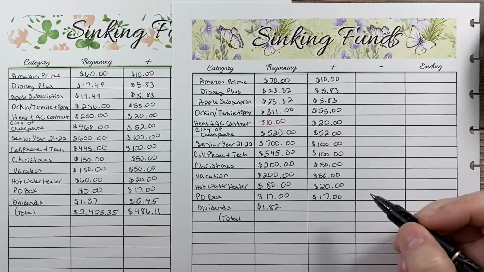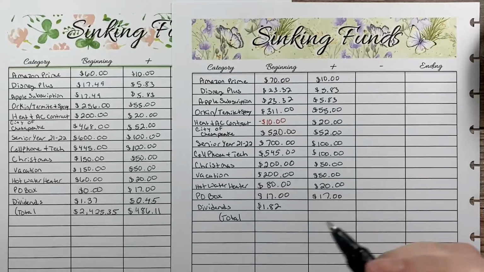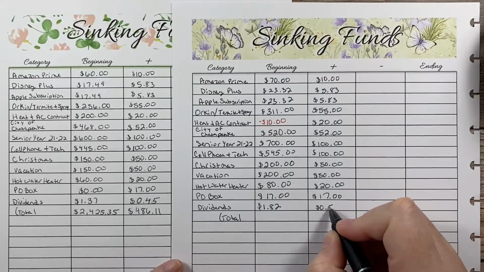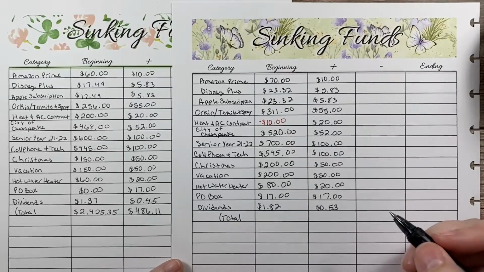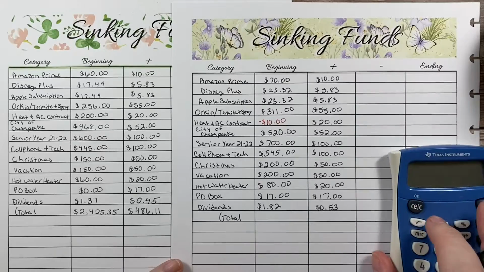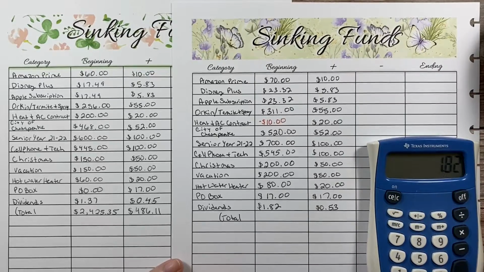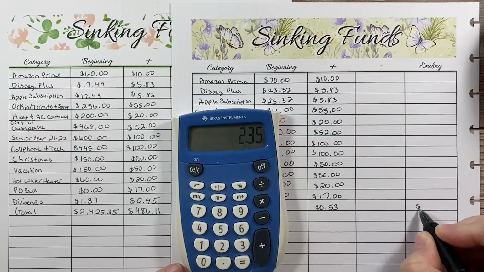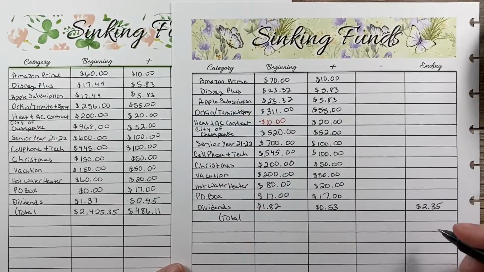The dividends this time, I've got to look at my app over here. The dividends this time was 53 cents. And yep, that's what that was. So I can actually total that, because they're not going to give me more dividends. I already know what it is. Plus the 53 cents, and that gives me $2.35. There we go. So that can go there.